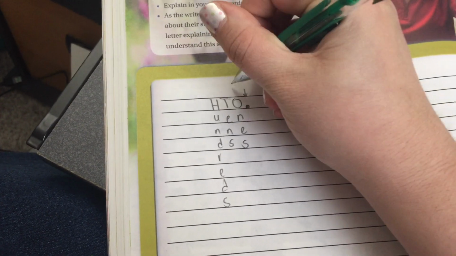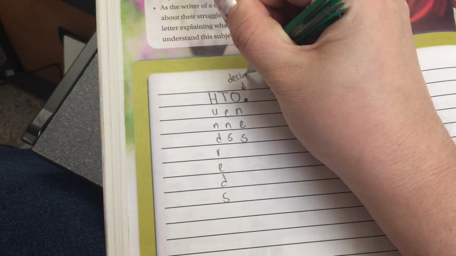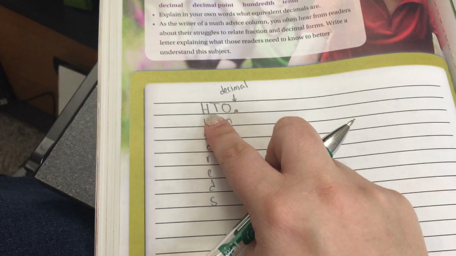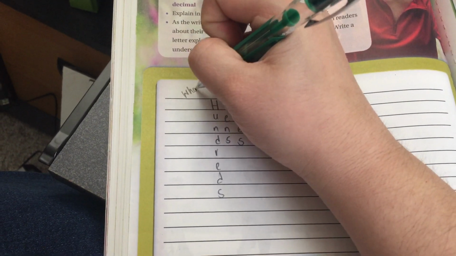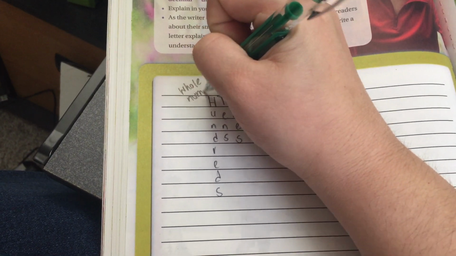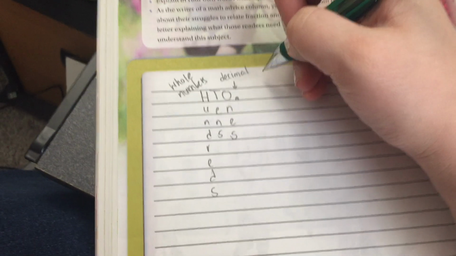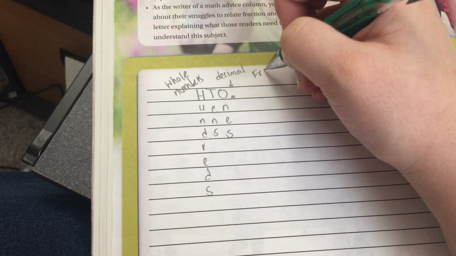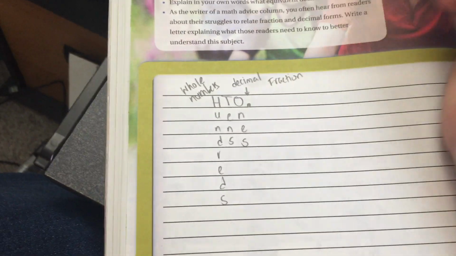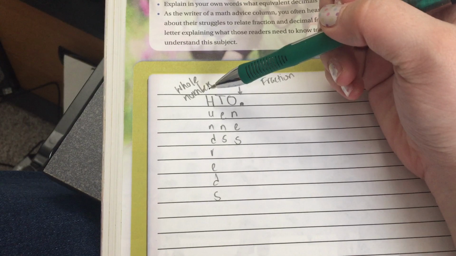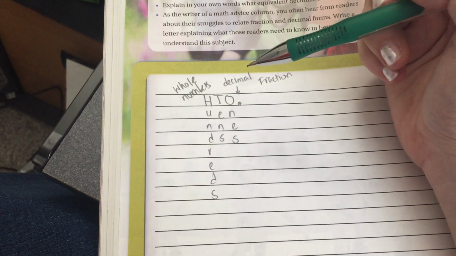So here's the decimal point. The decimal just helps us separate the whole numbers, which is on this side, from the partial numbers, the fractions on this side. So anything to the right of the decimal represents a value less than 1, less than a whole number, and anything to the left of the decimal place represents some kind of whole number.